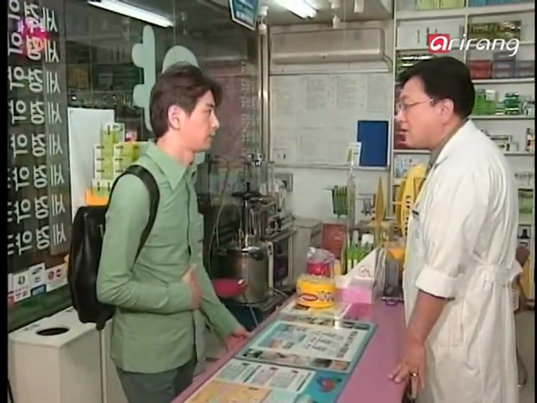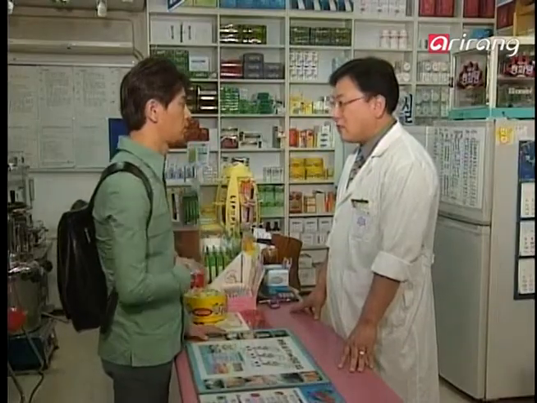어디가 아파요? 배가 아파요. 뭘 먹었어요? 어제 술을 많이 마셨어요. 그럼 머리도 아파요? 네, 머리도 조금 아파요. 잠깐만 기다리세요.